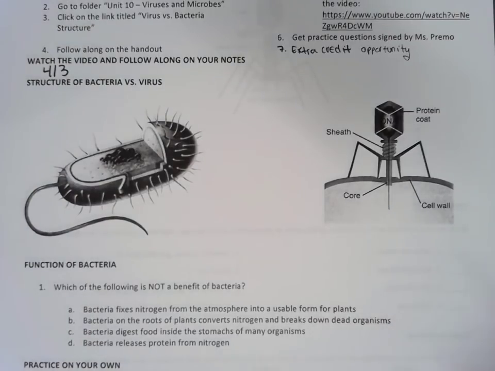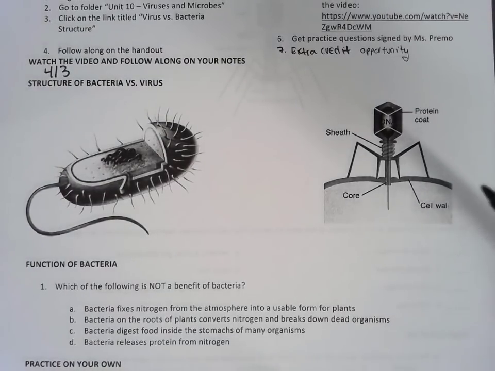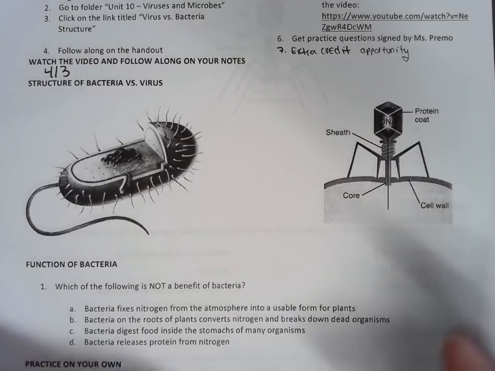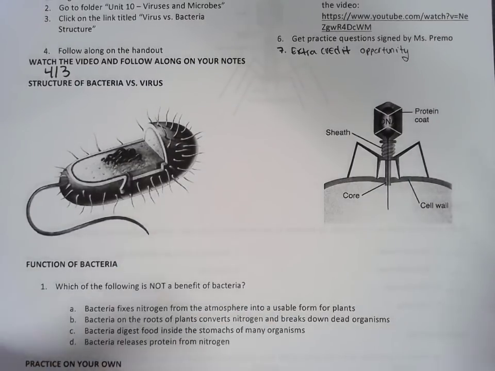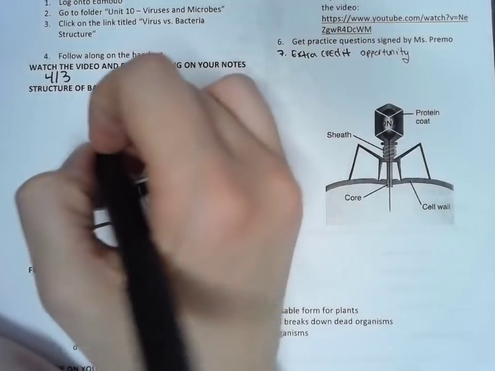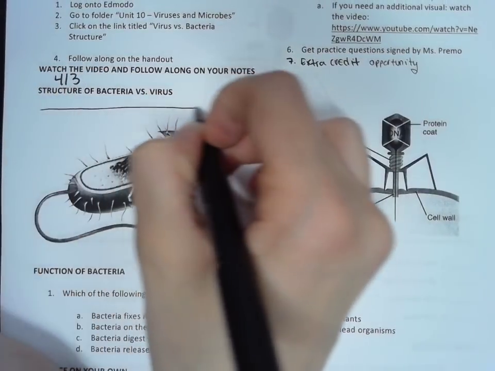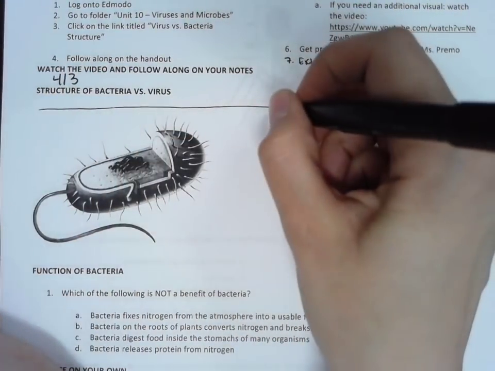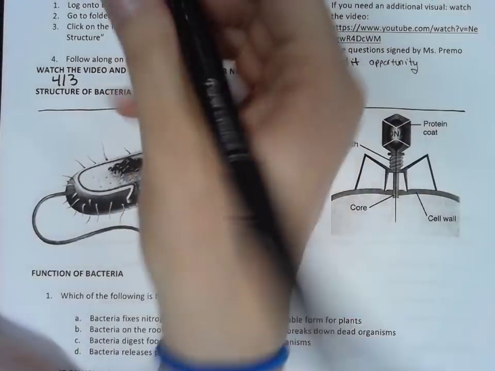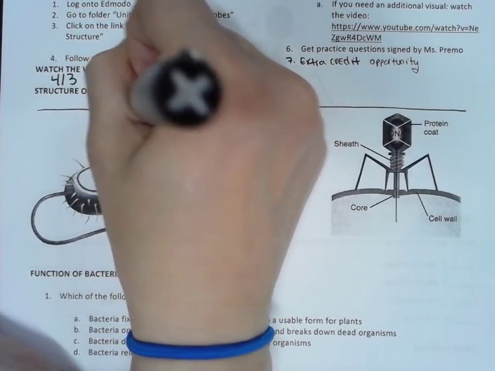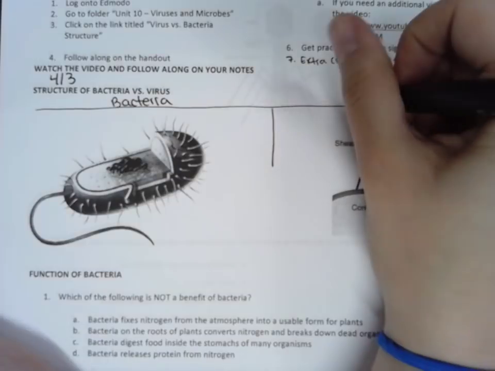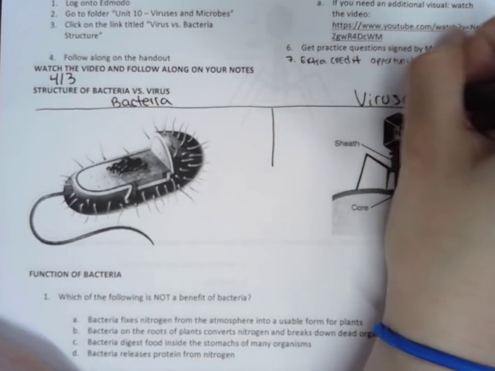Hey guys, so today we're going to be going over the structure of bacteria and viruses. So we're just going to annotate these images to review. I'm just going to make myself a little T-chart here to be able to compare and contrast. On the left we have bacteria, and on the right we have viruses.